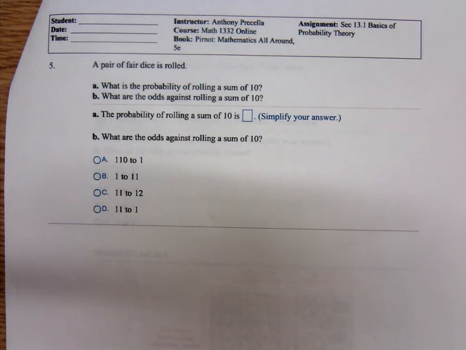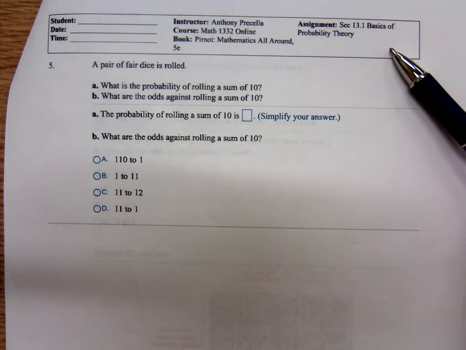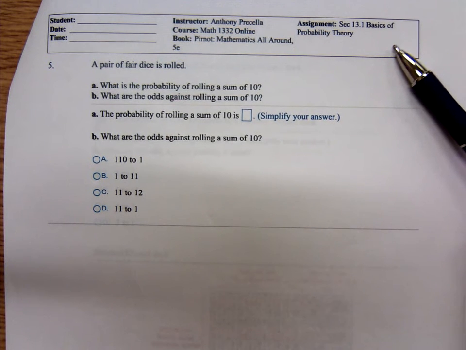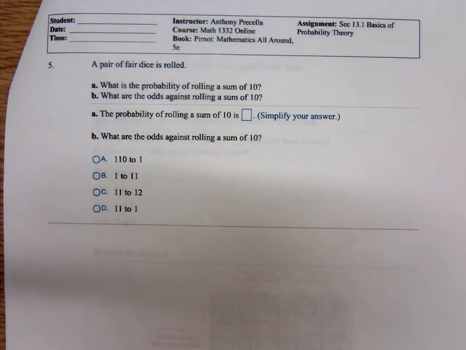This is Mr. Precella in my Math 1332 online class, and we're working with some basics of probability theory. Hopefully you've had a chance to read in the book, and I'm doing some homework examples. And the first one we're doing today is going to involve rolling a pair of dice.